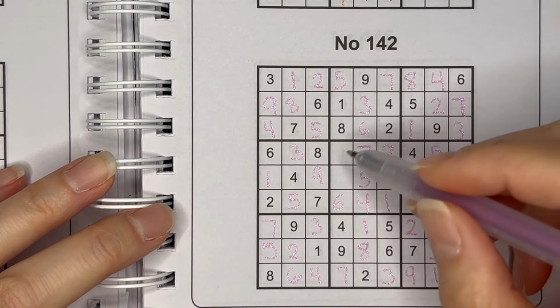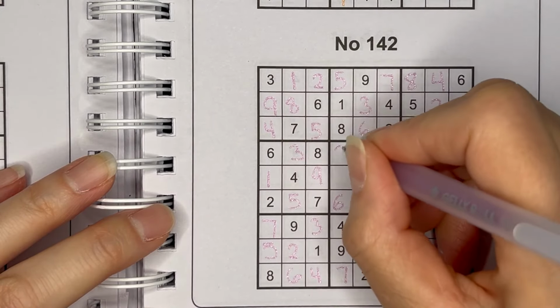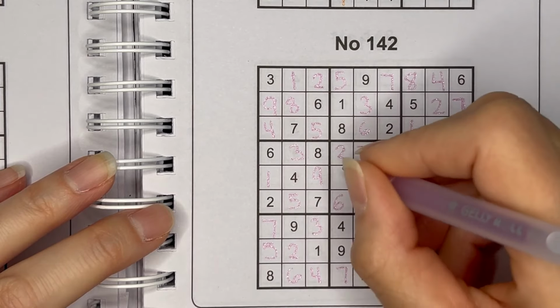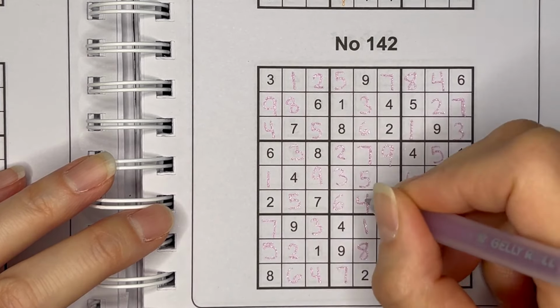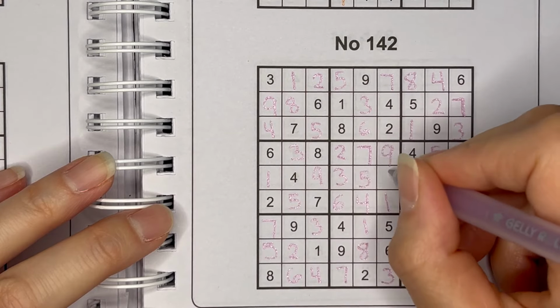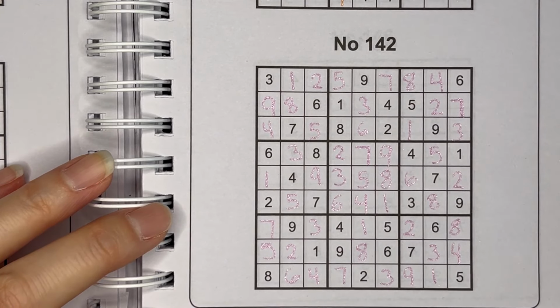And let's see. There's a 2 in this row, so this is the 2. And 3, there's a 3 in this column, so this is the 3. And 4, 5, 6, 7. And there's an 8. I didn't even need to take any notes with the pencil on this one.